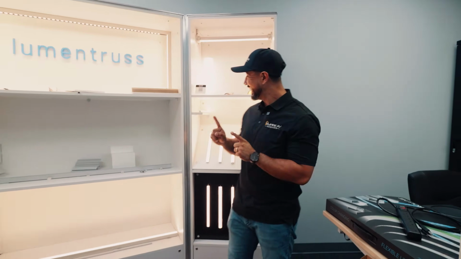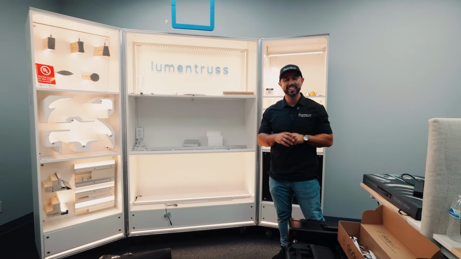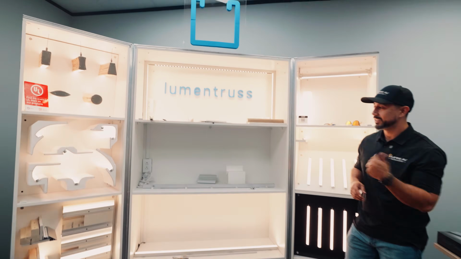Linear lighting. This does have a lot to do with a smart home, and today we're going to tell you all about it. Let's go.